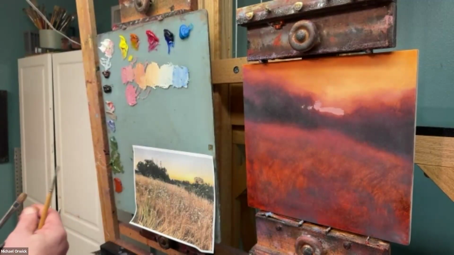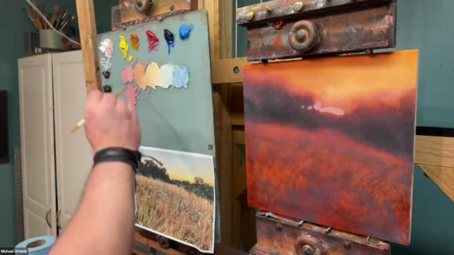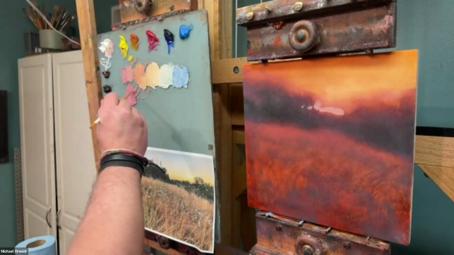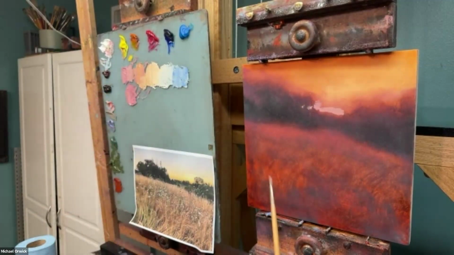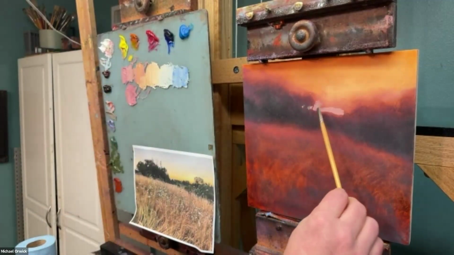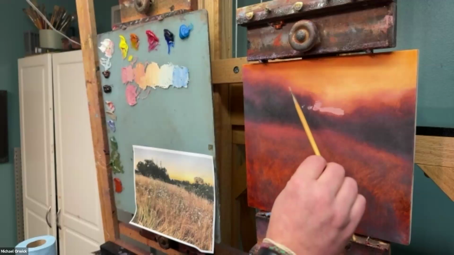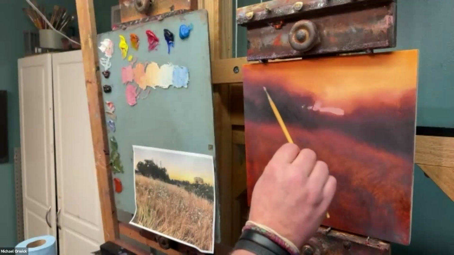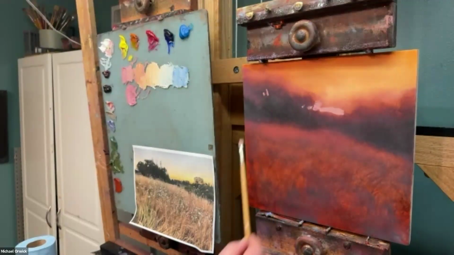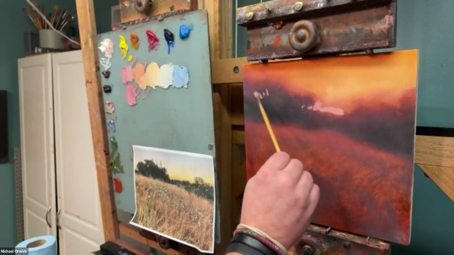Because I'm going to be making little marks, I'm going to use a littler brush here for a second. I'm really trying to decide what are some interesting shapes I can get to.